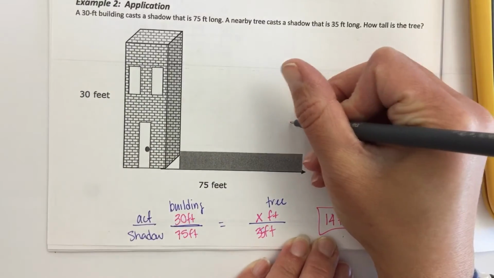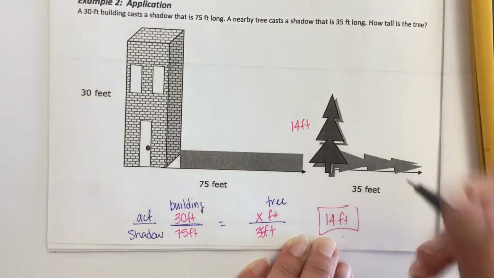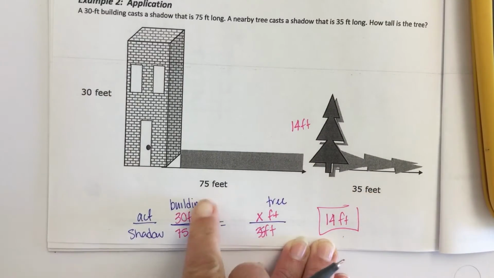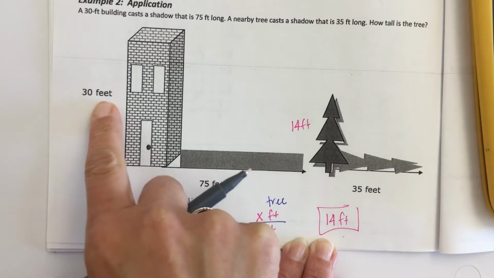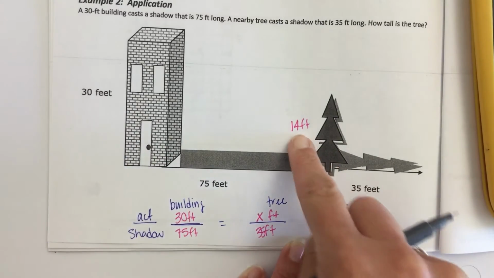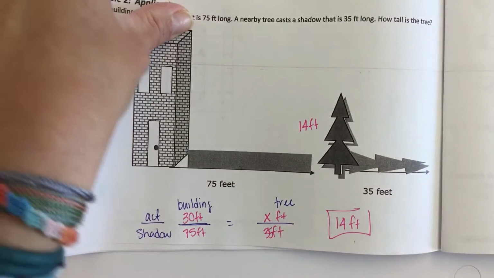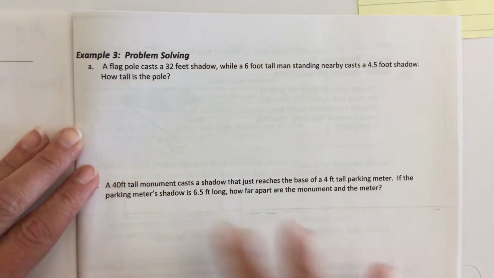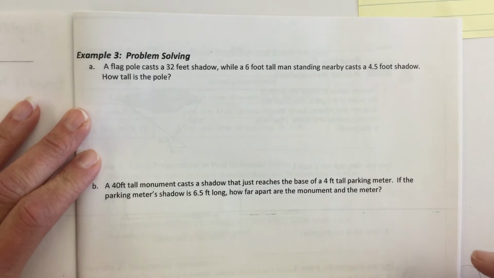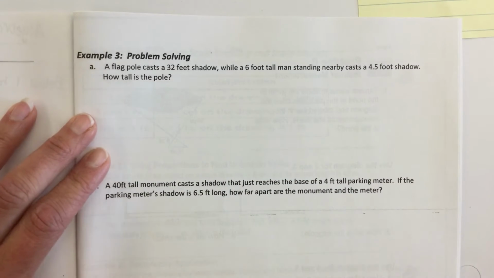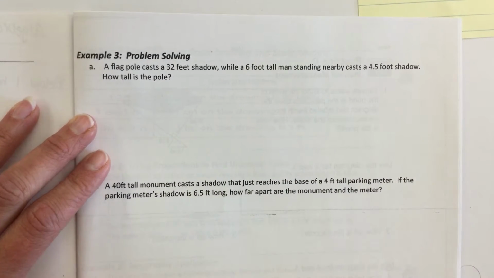Always make sure that your answer seems logical. It looks like the shadow is taller than the building, so then our tree shadow should be taller than our tree. Is that the case? Yes, so we are accurate. So the only different types of problems that you'll have are some that they don't give you the actual drawing. So this is where your artistic ability comes in and you get to draw on your own.